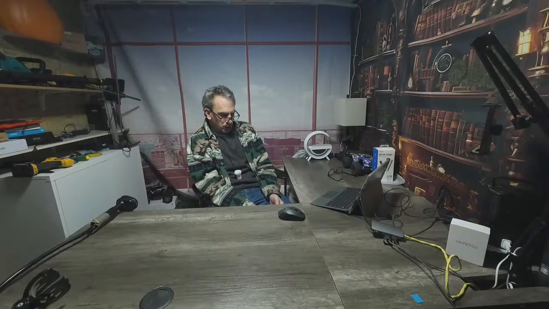Now what I have here is a Surface Pro 7. And the Surface Pro 7 is Windows 10 based. It cannot be updated anymore. It is outdated.